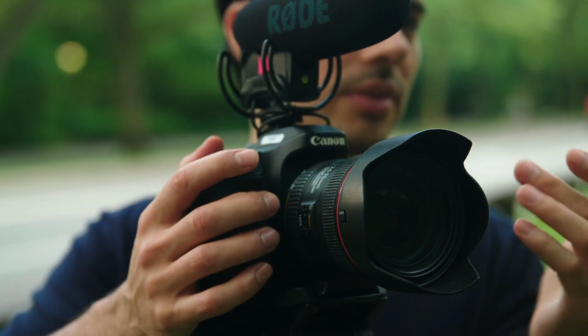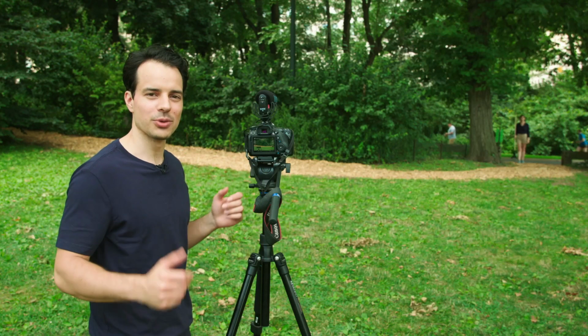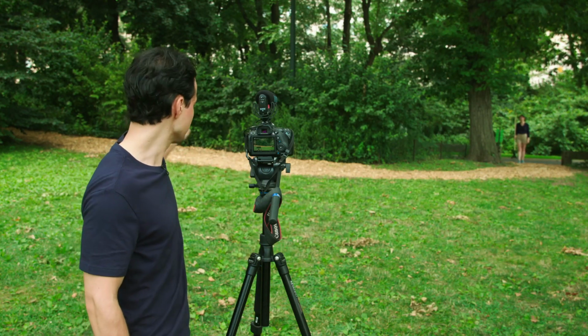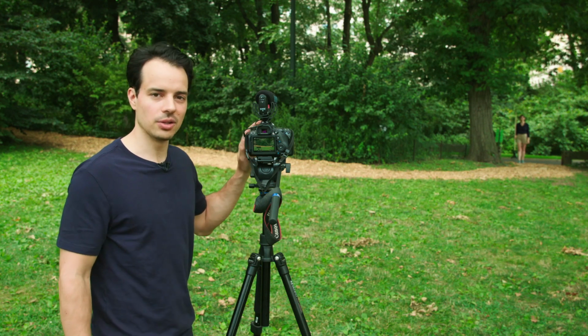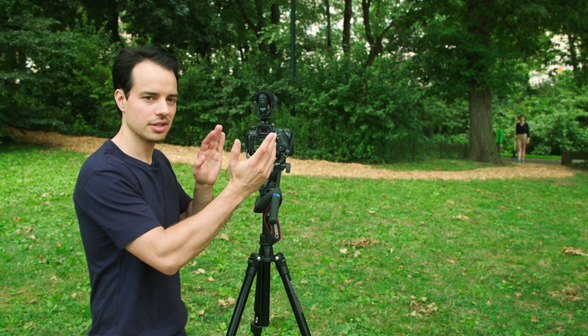Okay, right here is fine. Up a little bit. Okay, so we're in our scene here. We have Claire in the background, and she's gonna walk along this path here. I'm in my wide angle lens, so I'm gonna kind of pan with her as she walks.